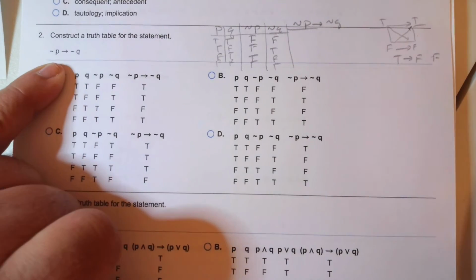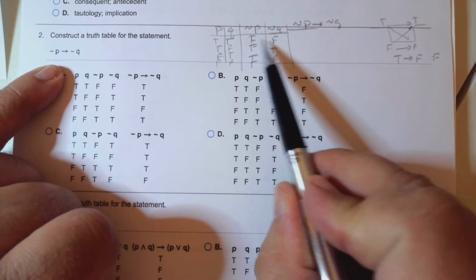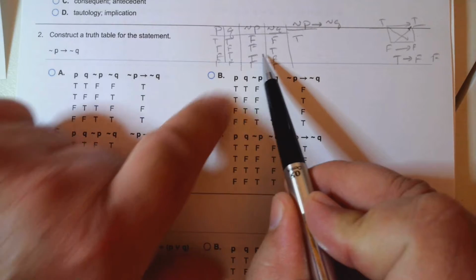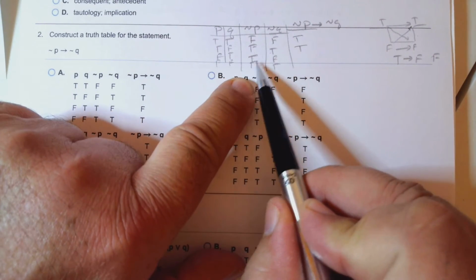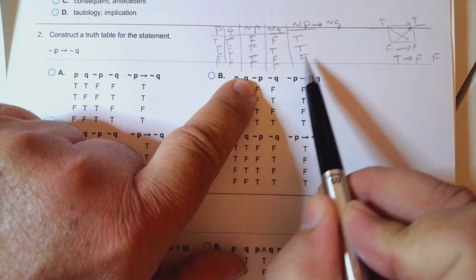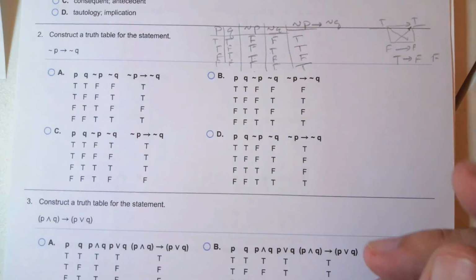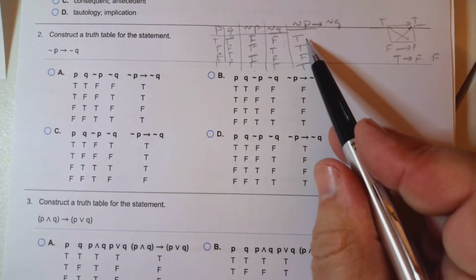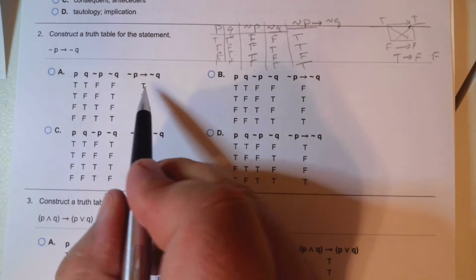That's false. That's no good. So false to false, that's good. False to true, that's getting better. True to false, that's no good. True to true, that's good. So true, true, false, true.